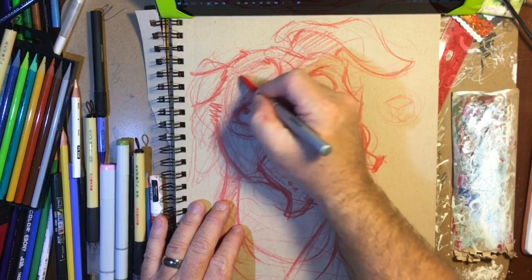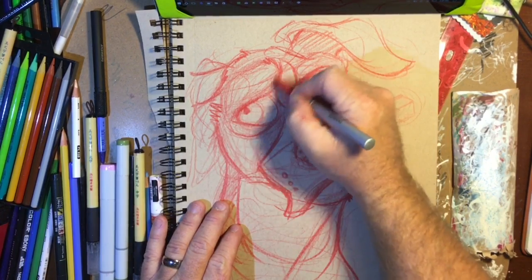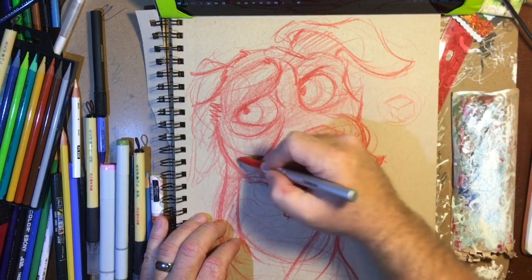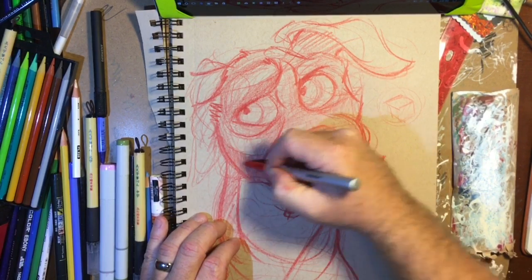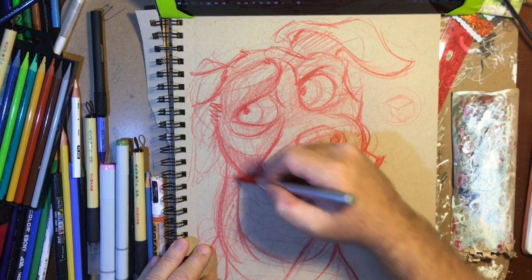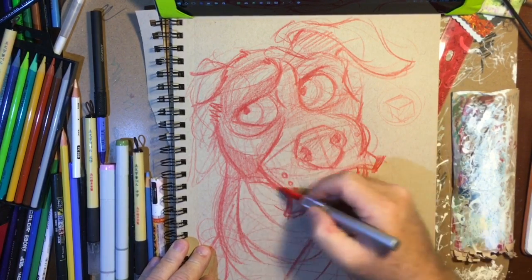You tweak it a little bit, and you start really thinking in terms of sculptability, and you start shadowing things in that really enforce that form, right? Make sense? Yeah? Okay.